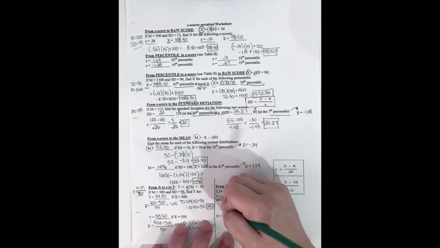All right, and then we have a separate set of problems over here where we're going to kind of flip it and go from a t to a z to an x. Where here we went from an x to a t, we're going from a t to an x. So we want to solve for x, and we're going to need our raw score formula in order to be able to do that.